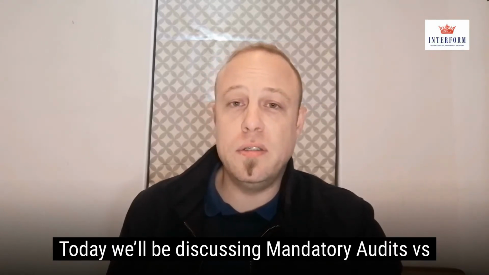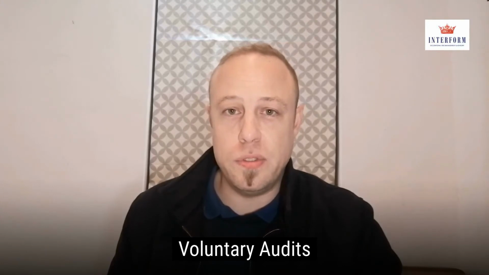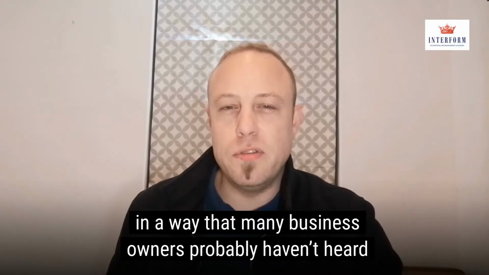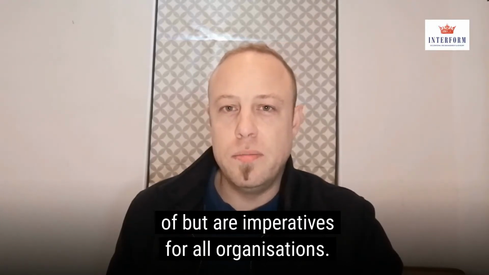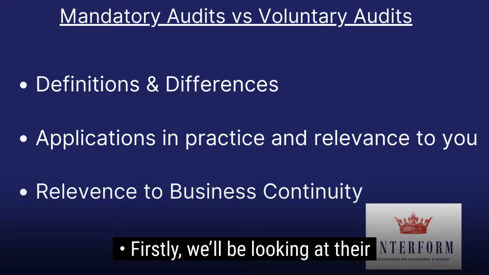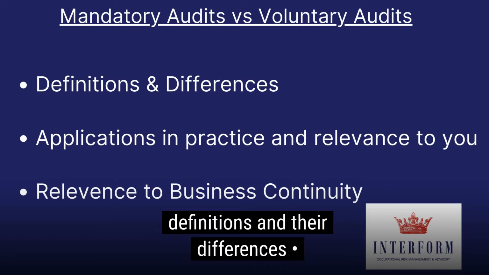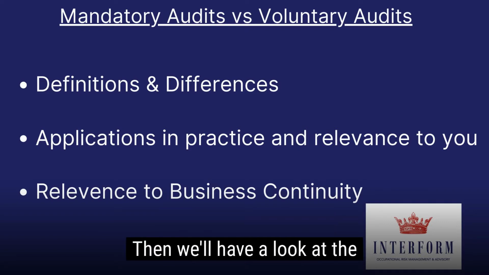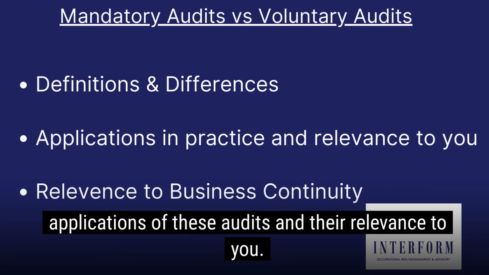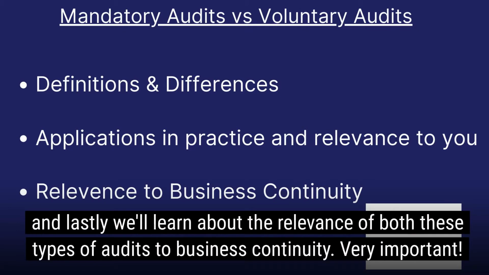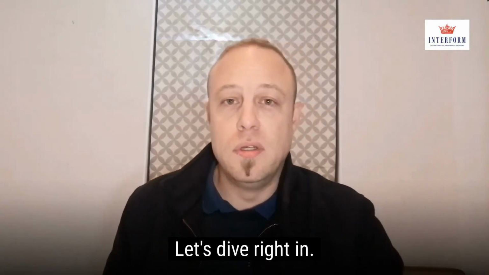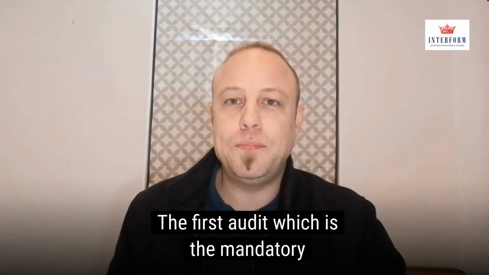Today, we'll be discussing mandatory audits versus voluntary audits in a way that many business owners probably haven't heard of, but are imperatives for all organizations. Firstly, we'll be looking at their definitions and their differences. Then, we'll have a look at the applications of these audits and their relevance to you. And lastly, we'll learn about the relevance of both these types of audits to business continuity. Very important. Let's dive right in.